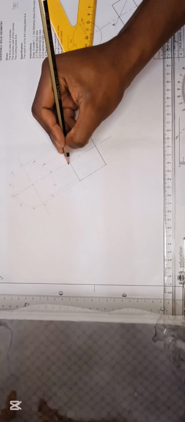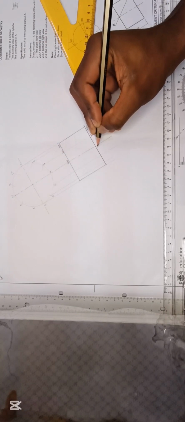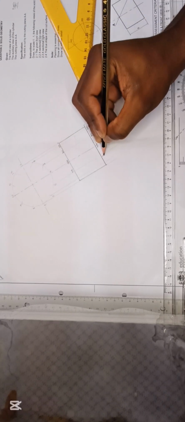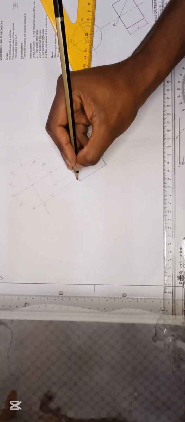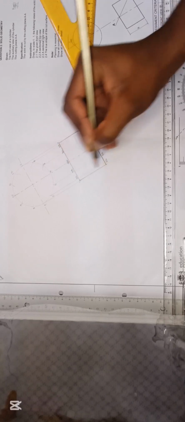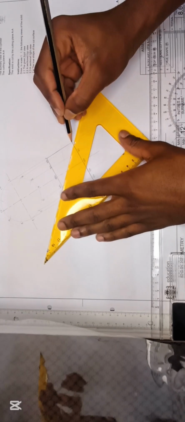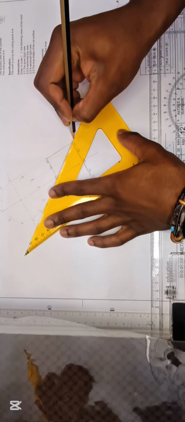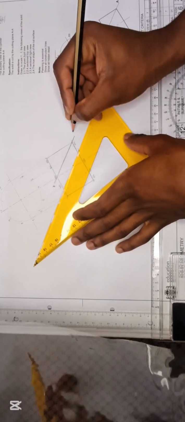Then here we have 10 and 4. On this one we have 9 and 5. Here we have 8 and 6. We also have 7 on this side. Then if you check our cutting plane, it's cutting from this point here until the center line. So we simply put our square here and label our cutting plane A. Now we are done with the given front view.